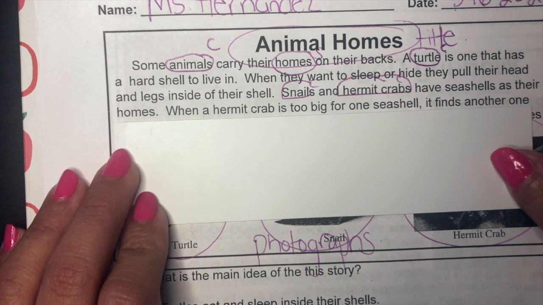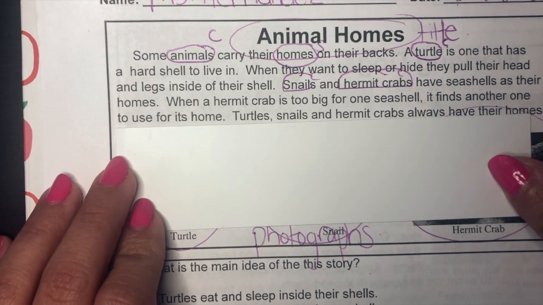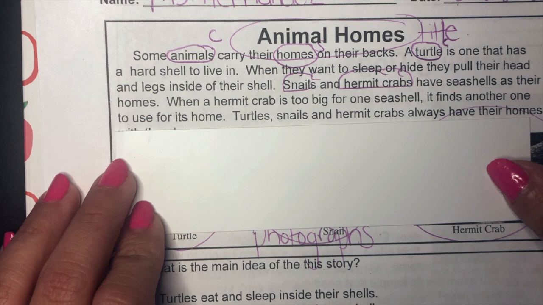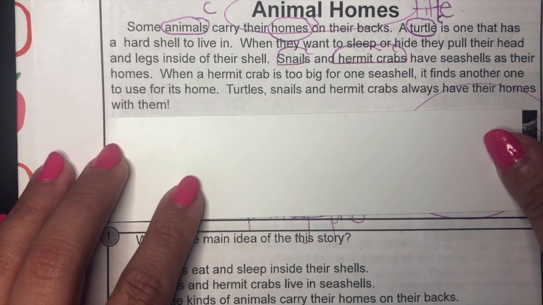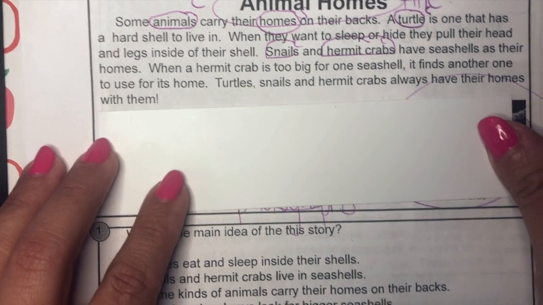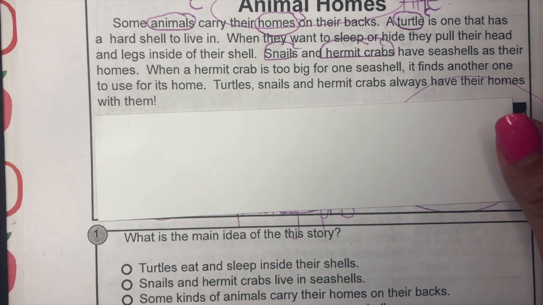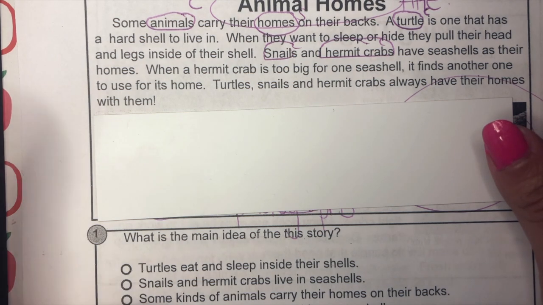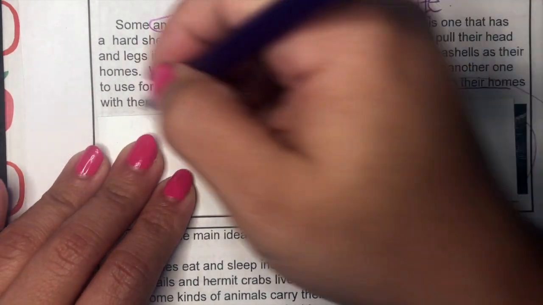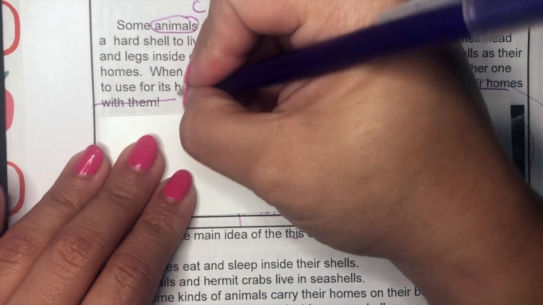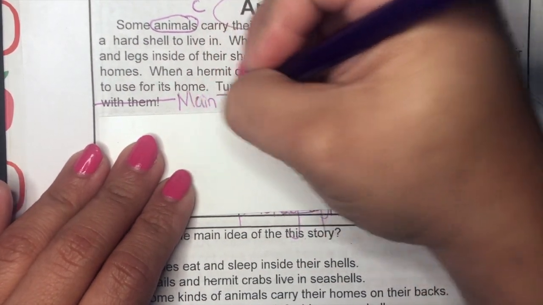When a hermit crab is too big for one seashell, it finds another one to use for its home. Turtles, snails, and hermit crabs always have their homes with them. All right, so that's the point of the story. They always have their homes with them. That's like the main idea.